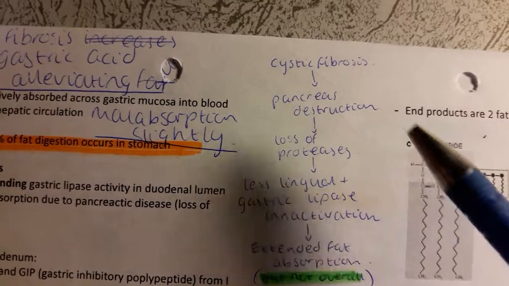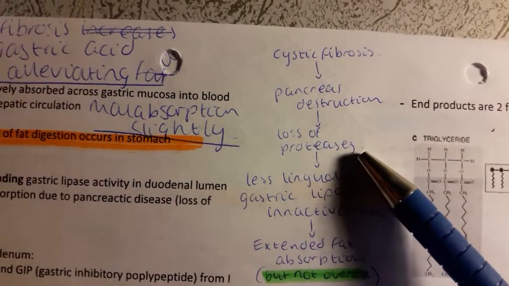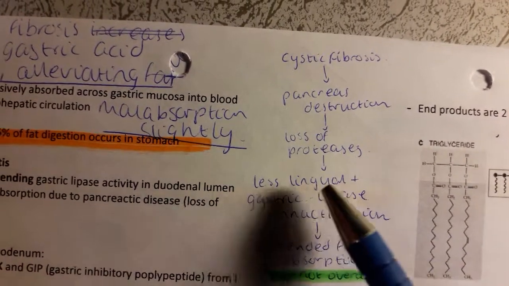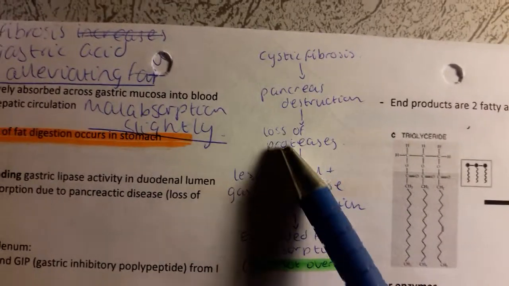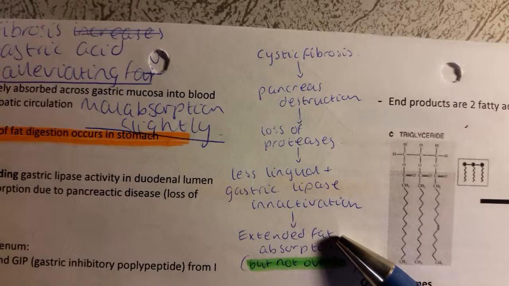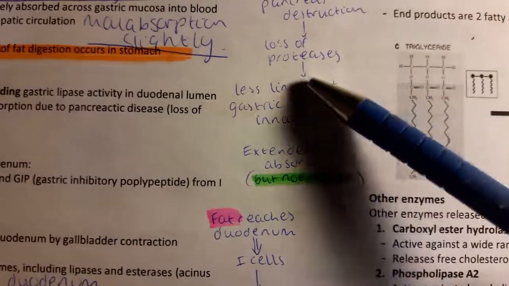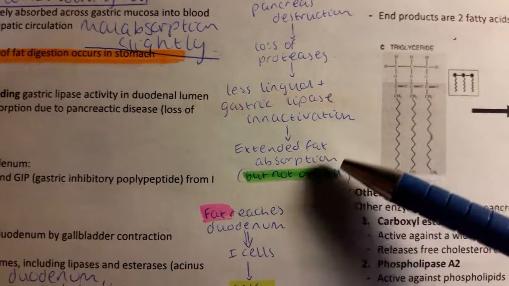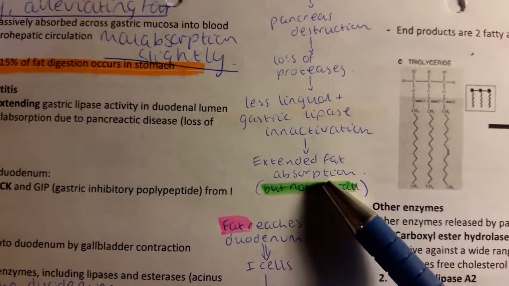And if you destroy the pancreas, then you lose the proteases that the pancreas makes from the acinar cells. So you'll have less lingual and gastric lipase inactivation, because, as I mentioned a second ago, it's the pancreatic proteases that inactivate the lingual and gastric lipases. So therefore, if you have cystic fibrosis and you lose these proteases, you will have extended fat malabsorption slightly, but not overall. Well, why not overall?